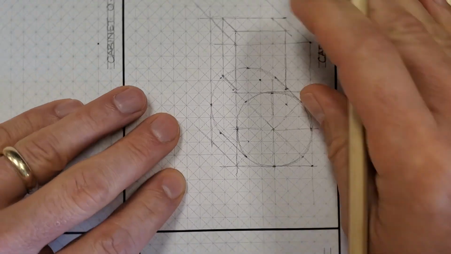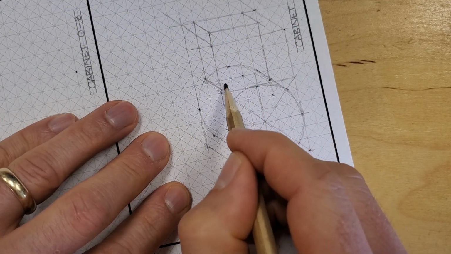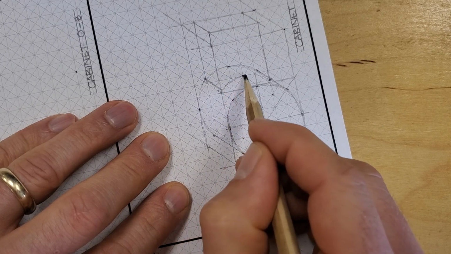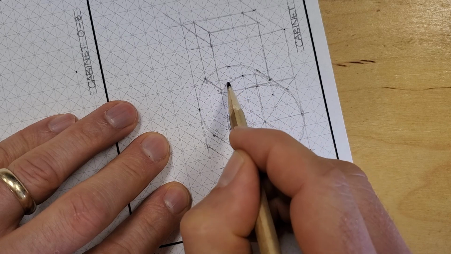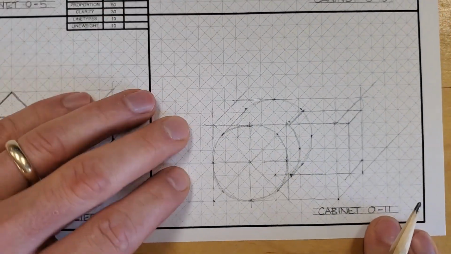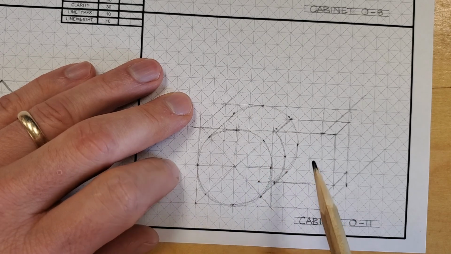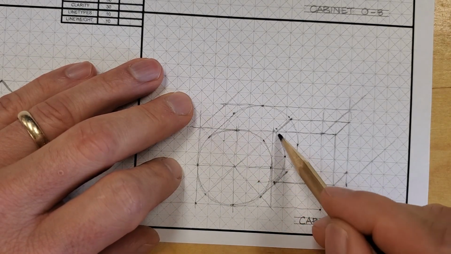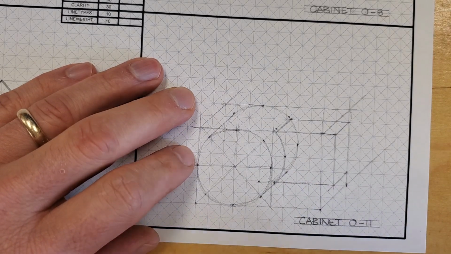So let me just rotate my paper. We can connect those 3 points. And in doing so, that's how the rectangular prism will connect with the cylinder. Okay, that's probably the hardest part of this drawing, is getting that arc right there correctly.